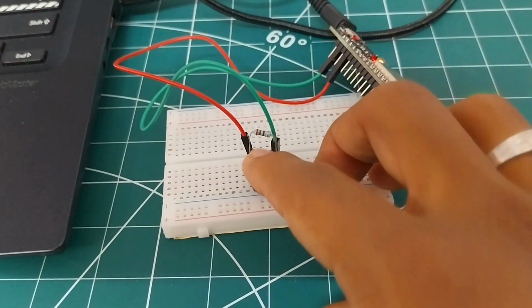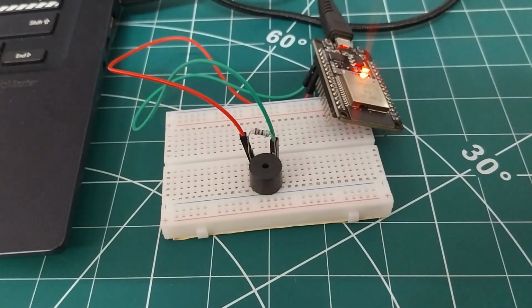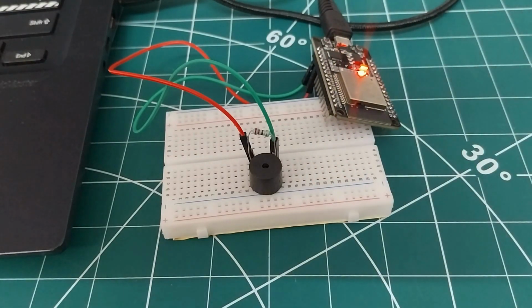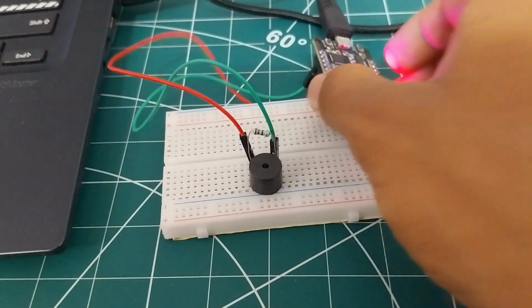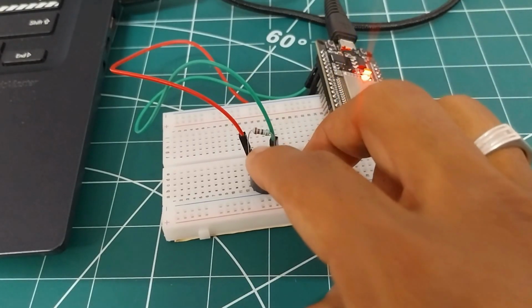So this is what we have made today using the ESP32 module. We have integrated the buzzer module with the ESP32 module. It is a very simple connection. I have given you the circuit diagram, and let us see the coding part of the same thing. So let us see the code.